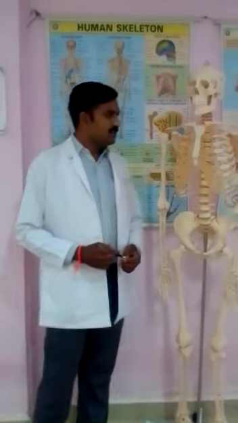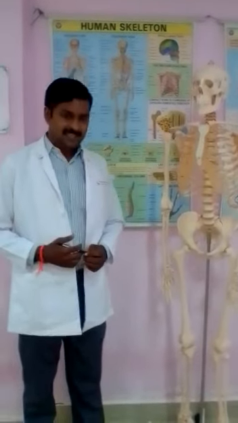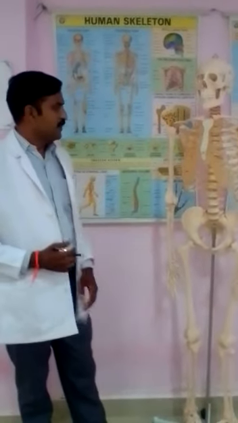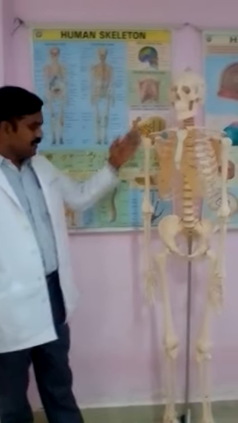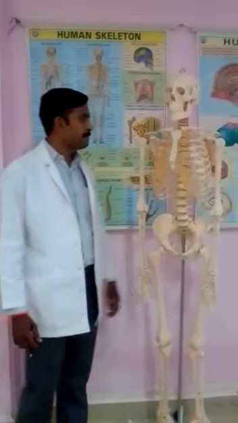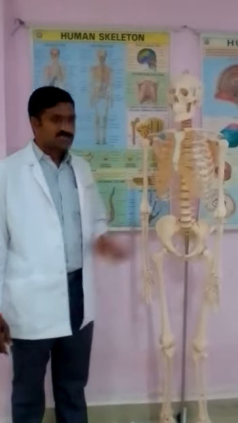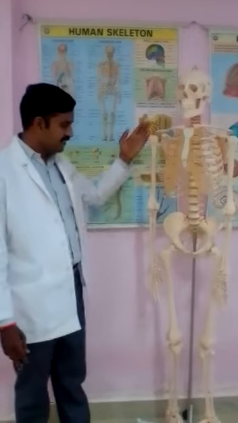On the occasion of the COVID, today our concept is joints and its classification. Look at this. There are 300 joints in the human body, and all the 206 bones are forming 300 joints.